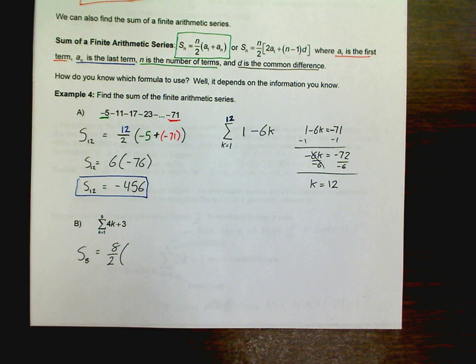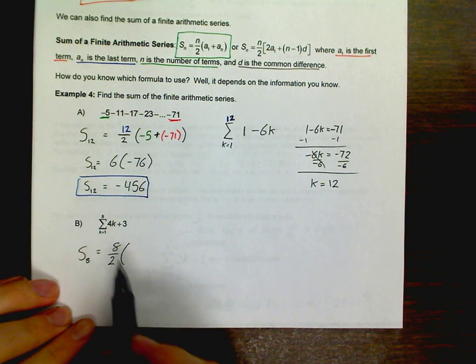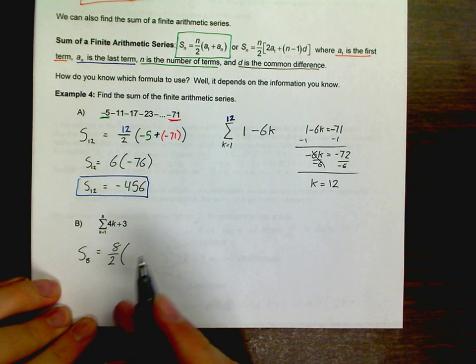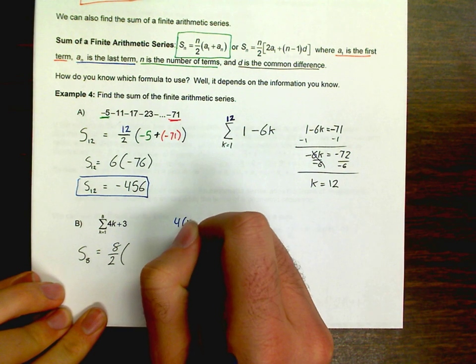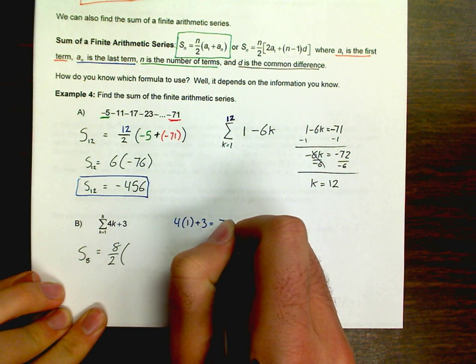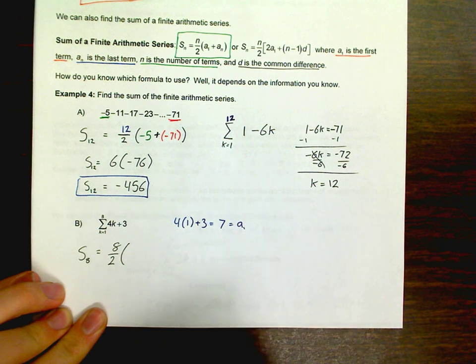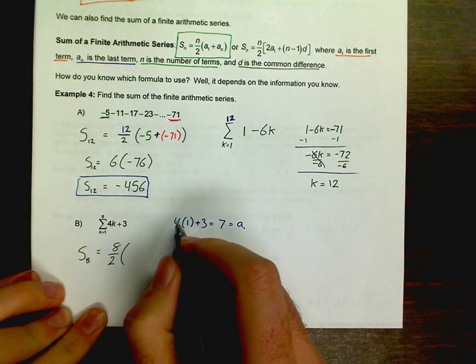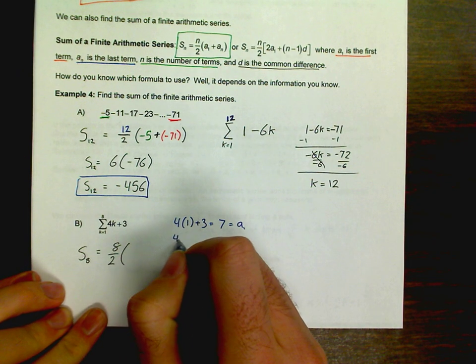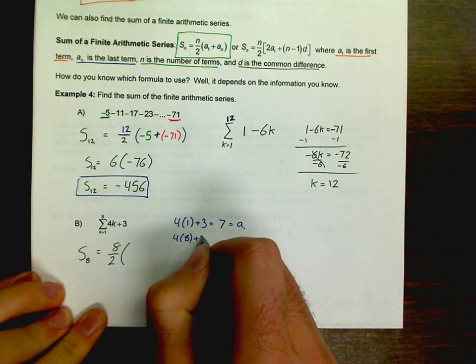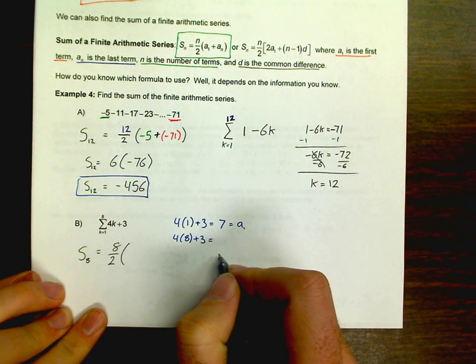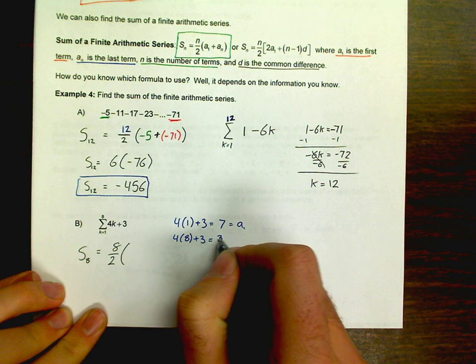So 4 times 1 plus 3 gives me 7. So that's my first term, a sub 1. My last term is when I plug in 8. 4 times 8 plus 3, so that's 32, 35. And that's my last term. So put those into the formula.